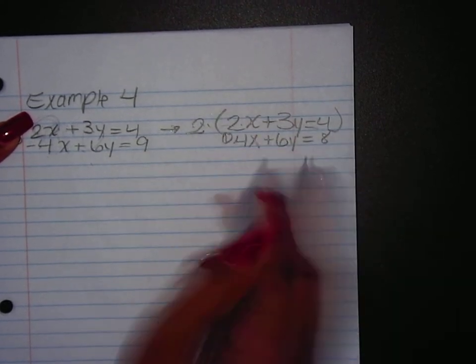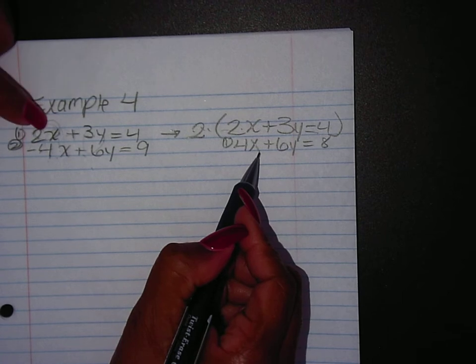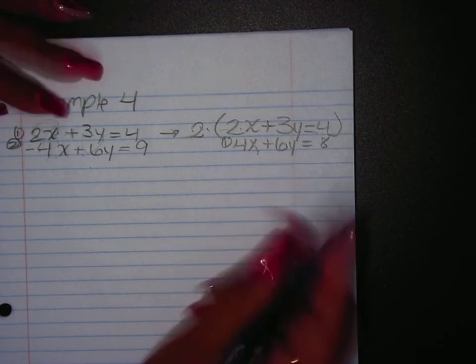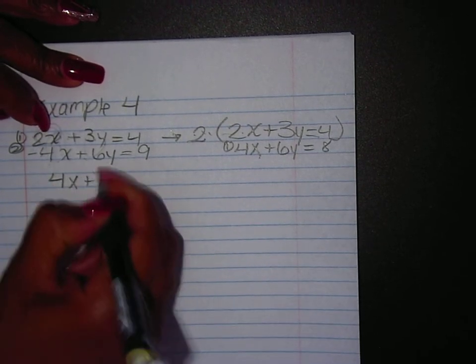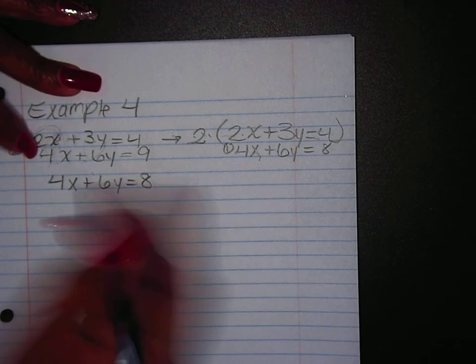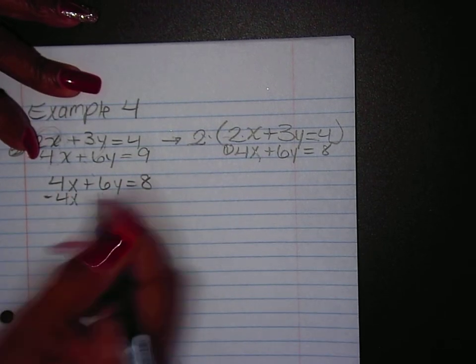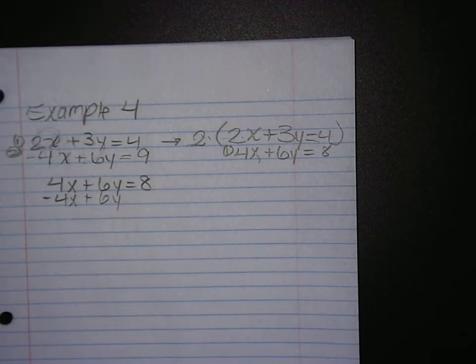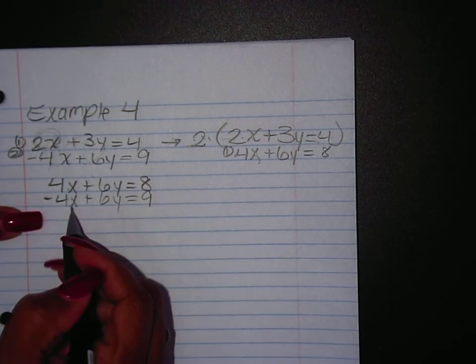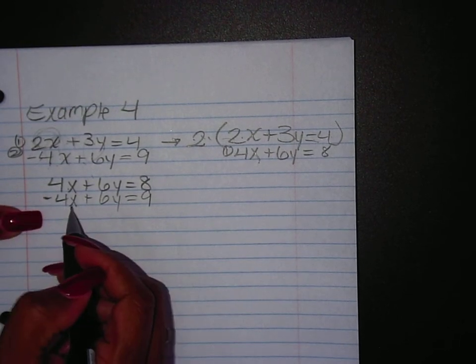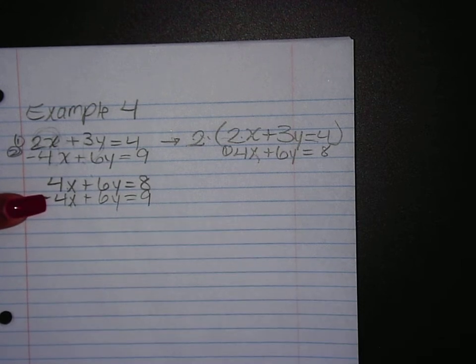This is my first equation now. Okay, it's the same thing. So now what I'm going to do, I'm going to write my first equation, 4x plus 6y equals 8. My second equation is negative 4x plus 6y equals 9. Okay. Now I have additive inverses. And I could do it the way we did example 1, 2, and 3 now.